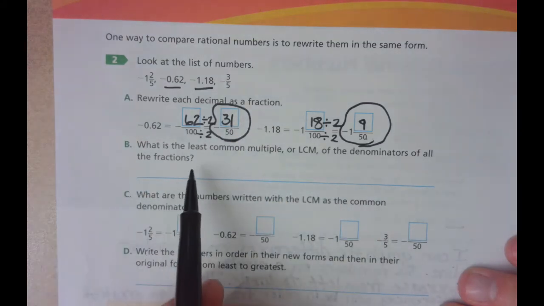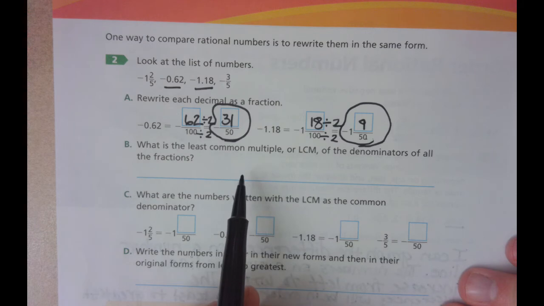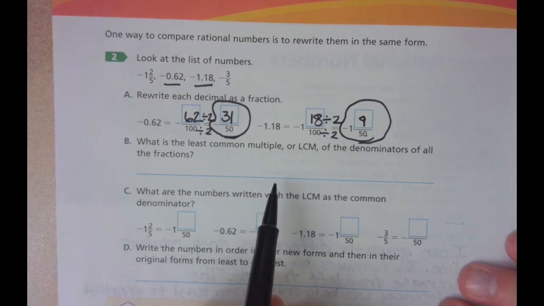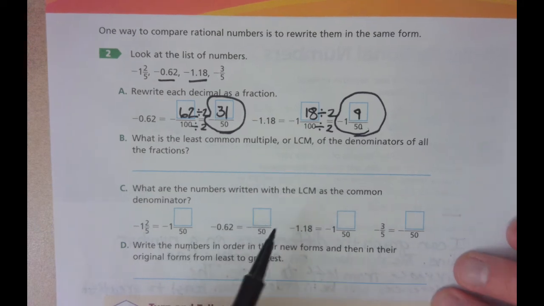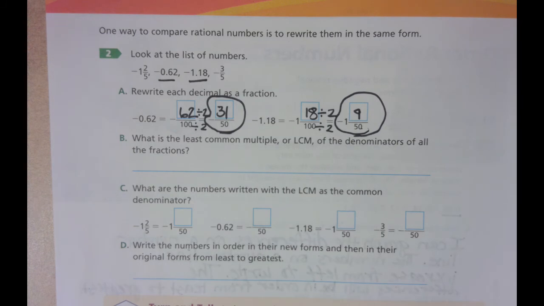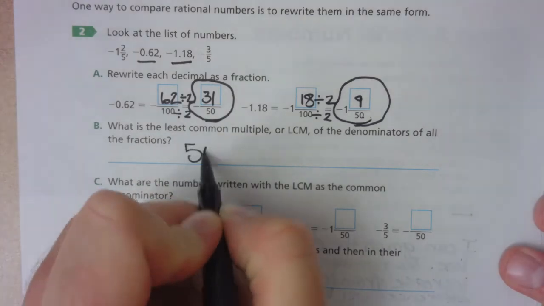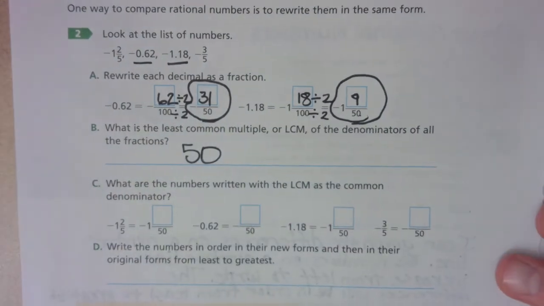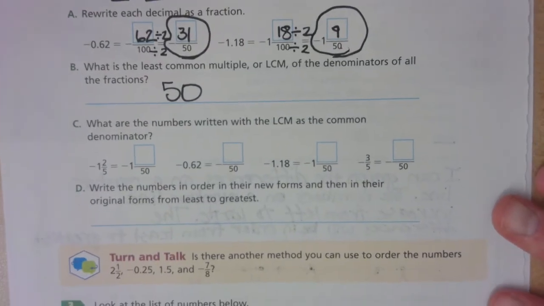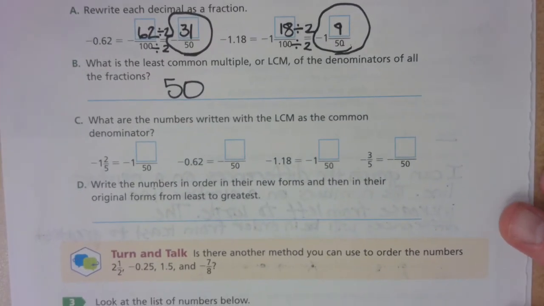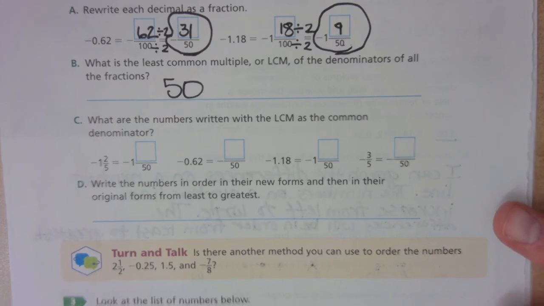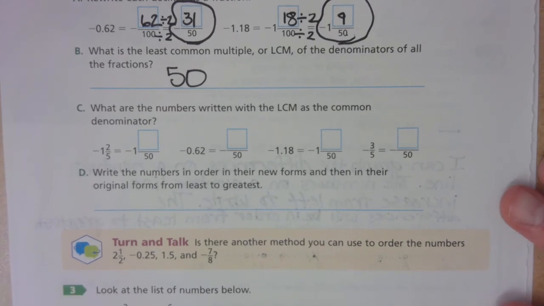What is the least common multiple, or LCM, of all the denominators of all the fractions? Ooh, you're going to have to pause your video to figure that one out. What is the least common multiple, or LCM, of the denominators of all the fractions? All right, how did you do, guys? Did you get 50 for your answer as the least common multiple? All right, question C is going to take a bit of work, and you will need to pause your video again to fill out the boxes on here.